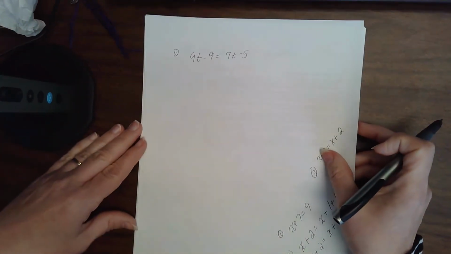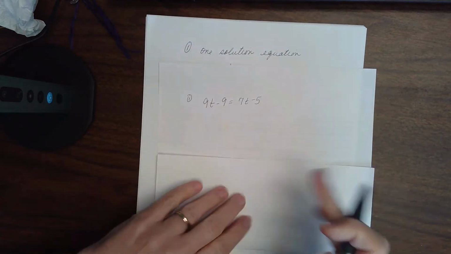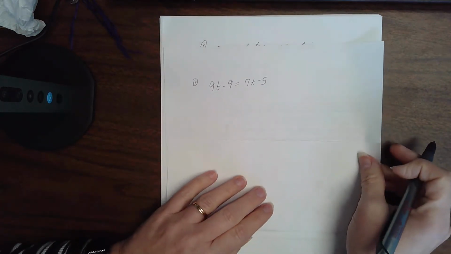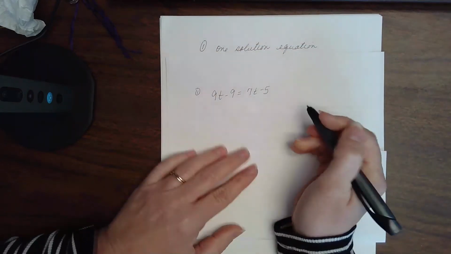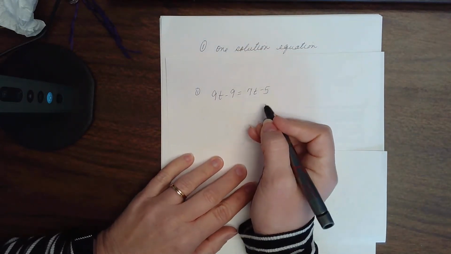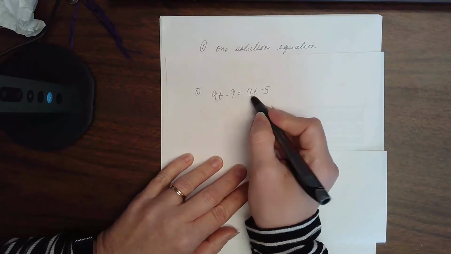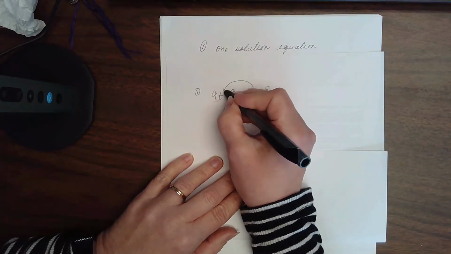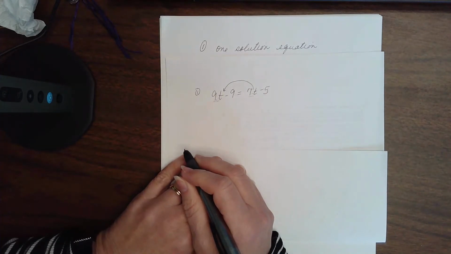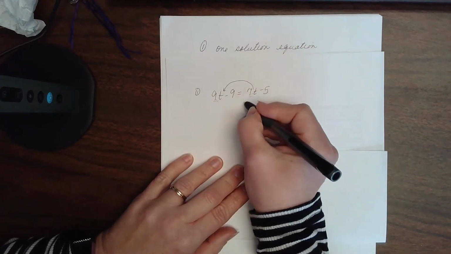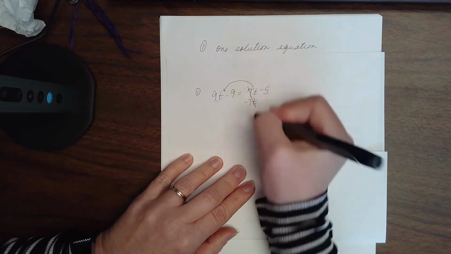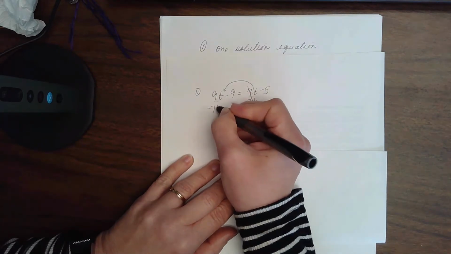Some other examples from your homework that I've picked out to kind of show this as well. I was going to do one where it works out to be a real solution, just a one solution equation here. So to solve this one, we need to get our variables on the same side. So you've got a 9t on the left and a 7t on the right. We can bring the 7t over to the left side to collect our t's. To get the 7t off of that side, we'd minus 7t. Do the same thing to this side, minus 7t.